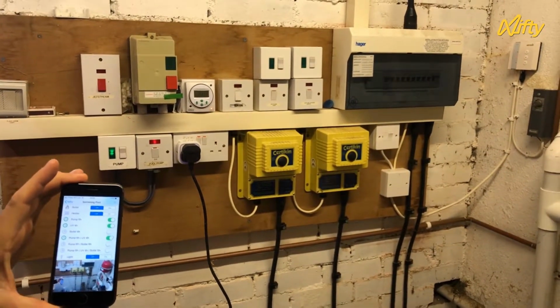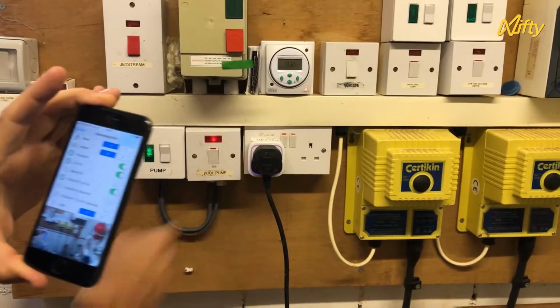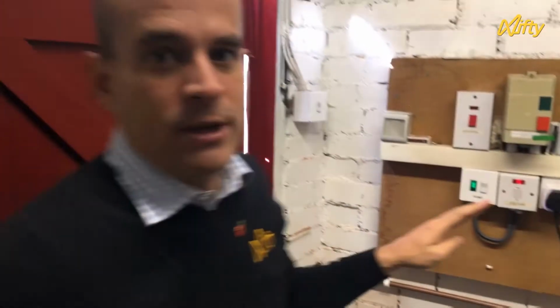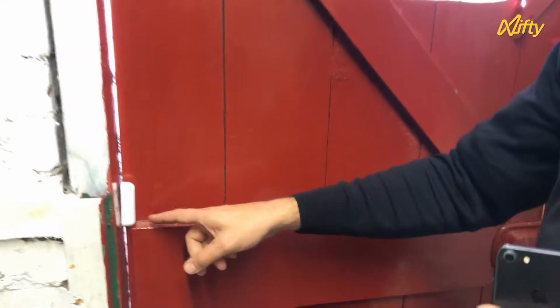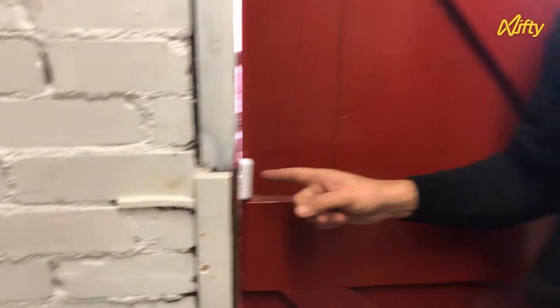The only other thing I haven't shown you is this. This is the heater. Now it's purple, and what I've done with the heater is we've set it up so that if the temperature drops to 5 degrees, this heater down here will come on to make sure that the room doesn't freeze. The heater is controlled both by this, which is the electrical control, and by the Fibaro door sensor, which is the temperature control.